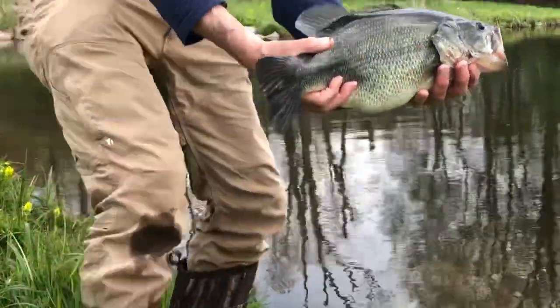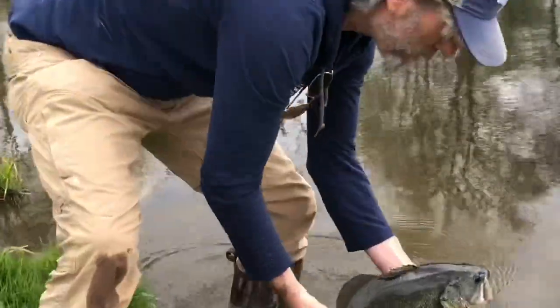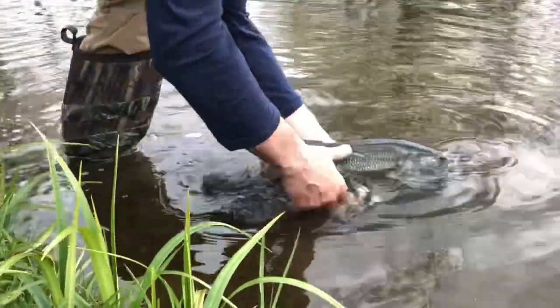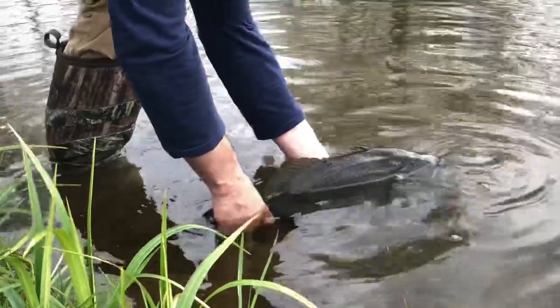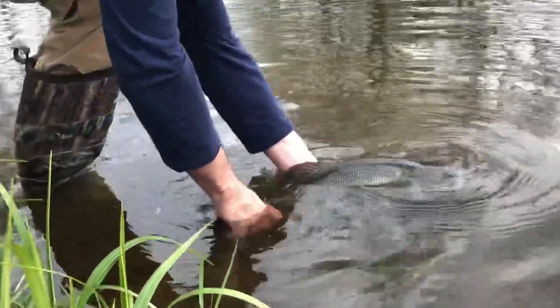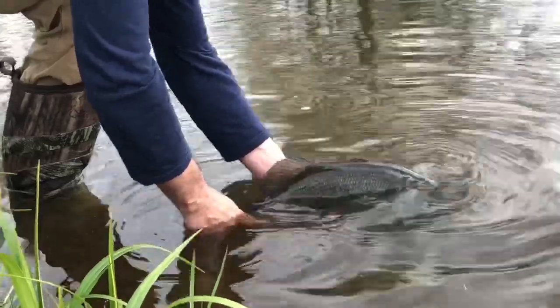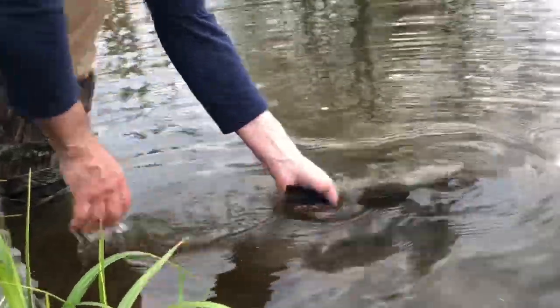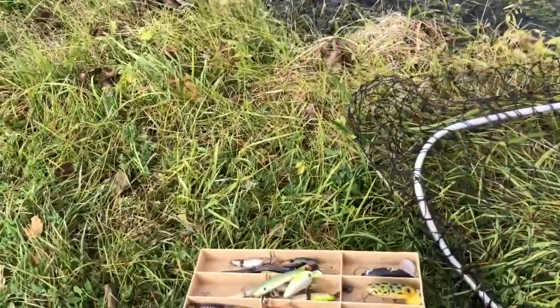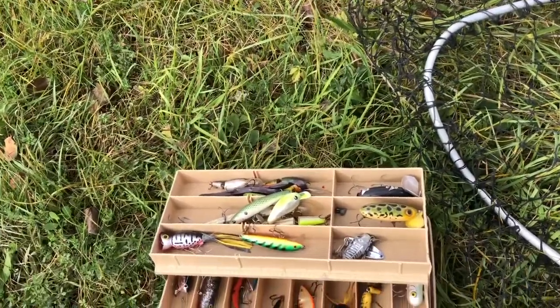There is no air underwater, but there is dissolved oxygen, and the gills of fish can take that oxygen out of the water so it can be used in their bodies for life and survival. Amazing. There it goes. Freedom.